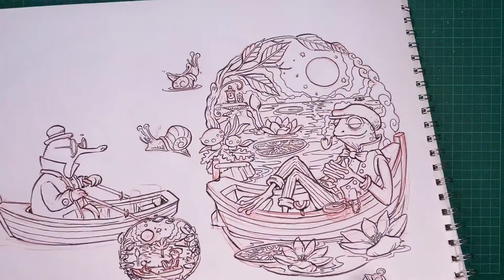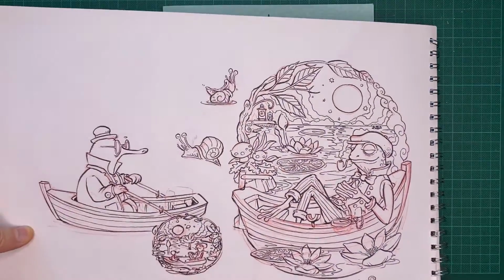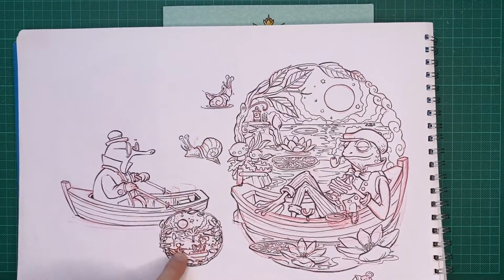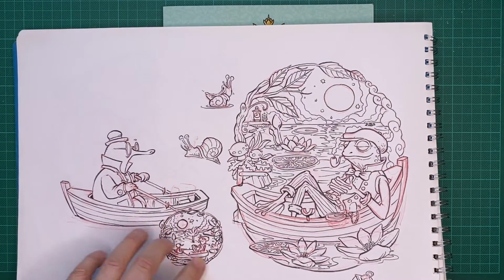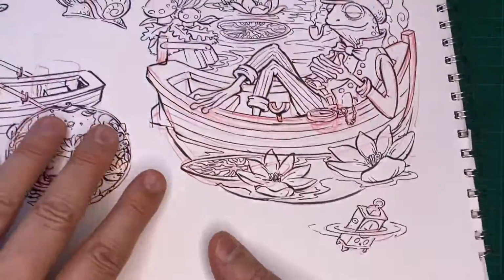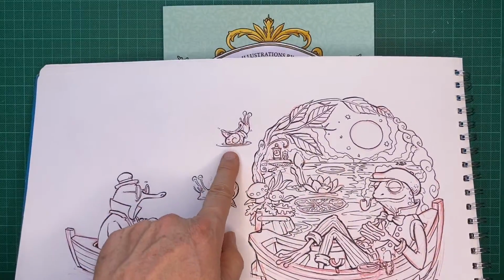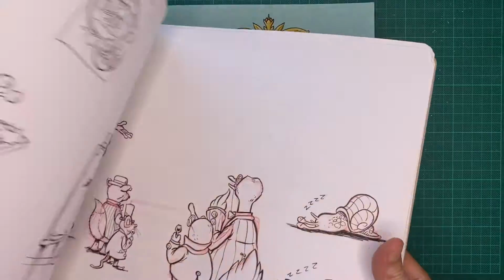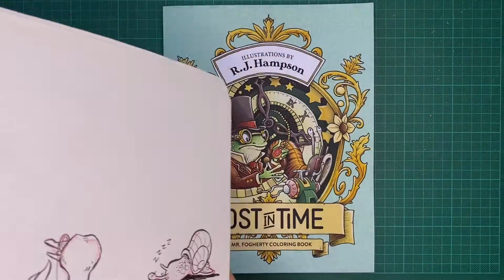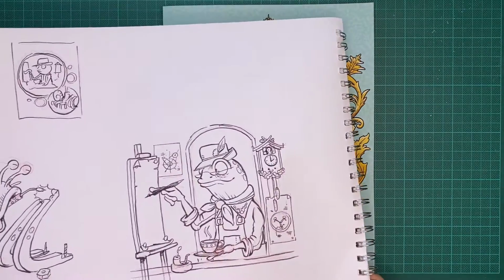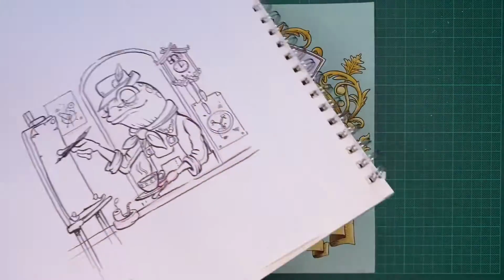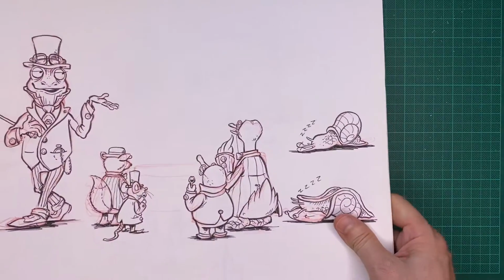And here's the dream sequence where he thinks about the arc of time. So I would have probably started out with this little thumbnail and then played with it. Doing snail floating on his shell made me laugh. Bits and pieces. Just thinking through characters.